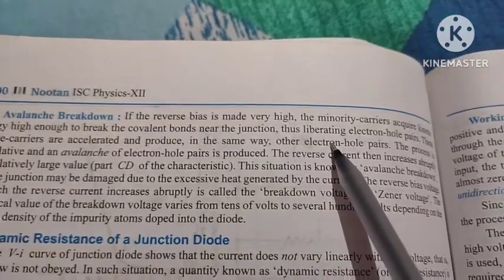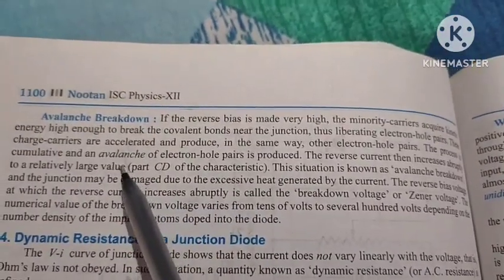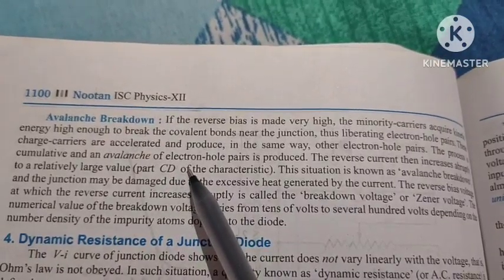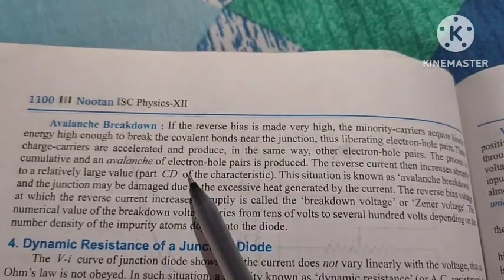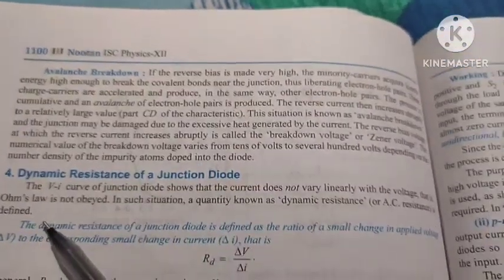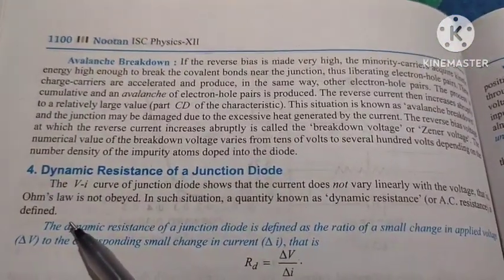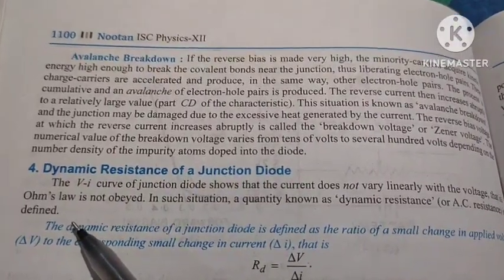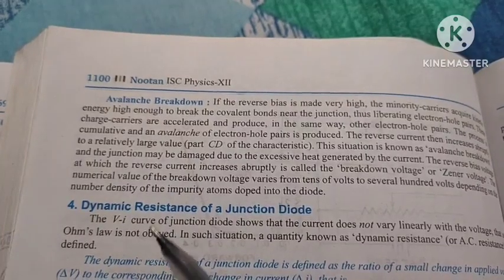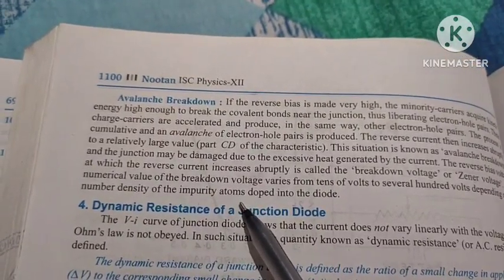This process we call cumulative multiplication, an avalanche of electron-hole pairs. The reverse current then increases very abruptly because a large number of electron-hole pairs are generated very fast, and because of these electron-hole pairs we get the excessive current, due to the flow of minority charge carriers.